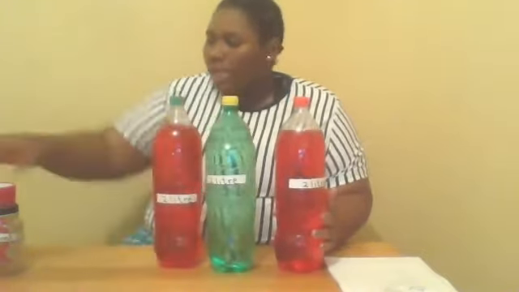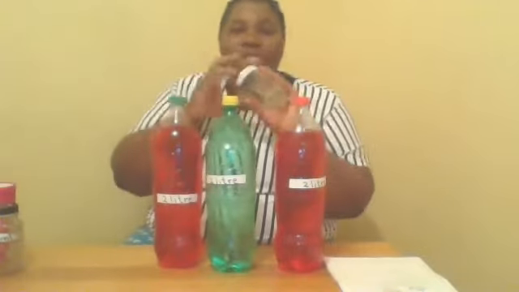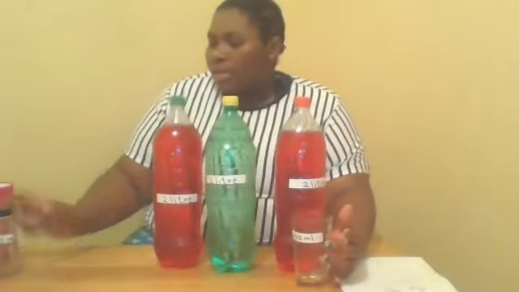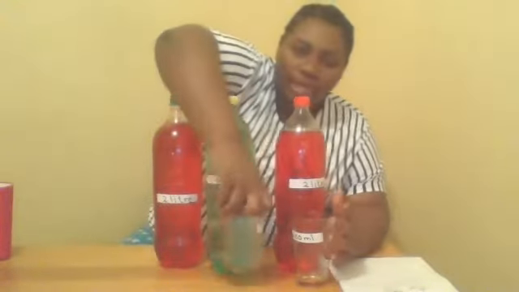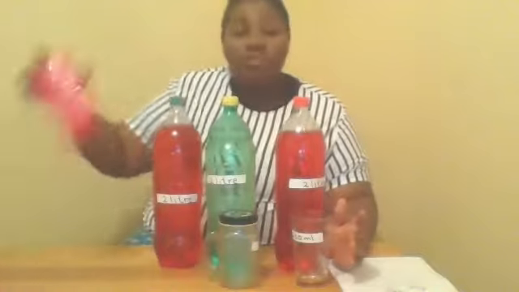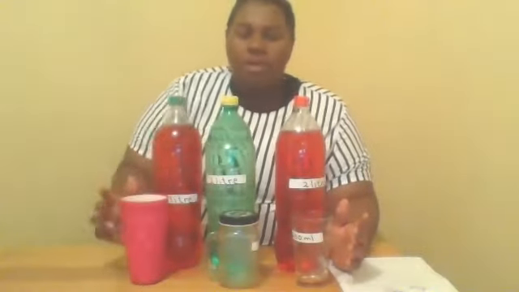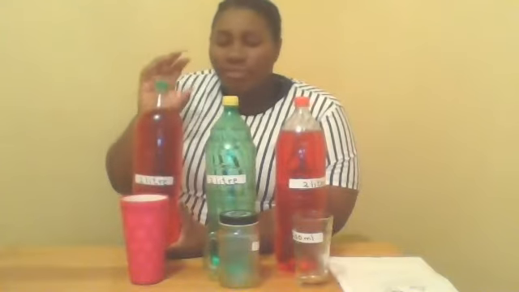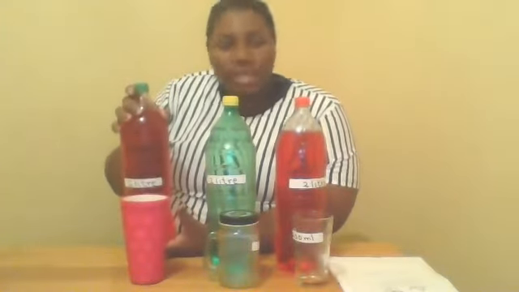For each bottle, I have a cup of a different size: a 250 milliliter cup, a 330 milliliter cup, and a 500 milliliter cup. They say that one 2 liter bottle of soda can cover at least 8 glasses.